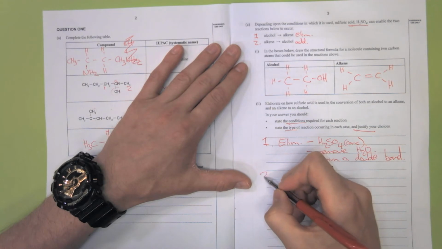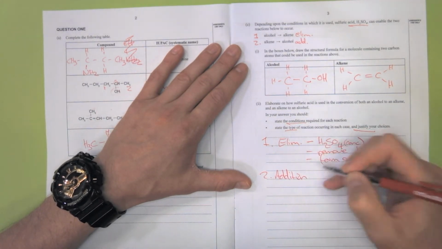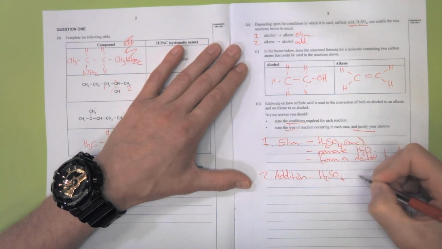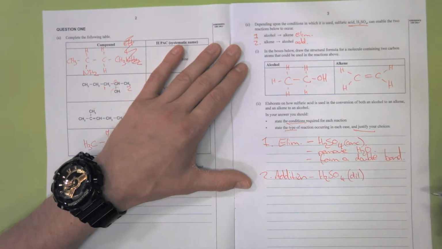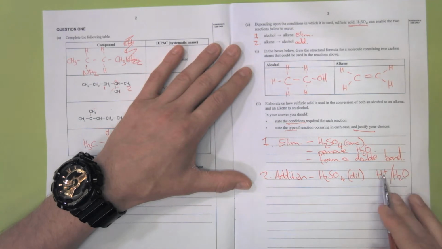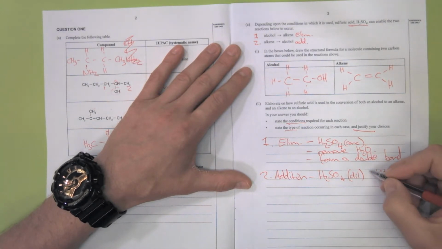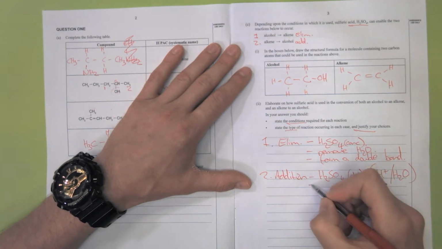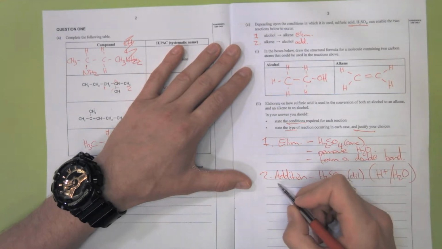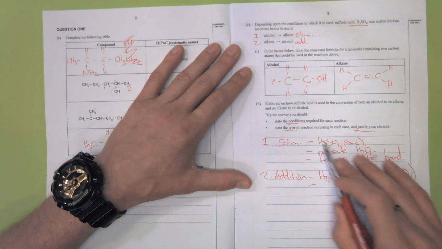Okay, for the second one, it's an addition reaction. We are using dilute H2SO4. Okay, and you can sometimes see that written as H+ H2O, so like acidified water. So, same thing. Okay, so that's the conditions. Type of reaction occurring is addition, we've mentioned that. The conditions, we mentioned that. And what's happening, how we justify our choices.